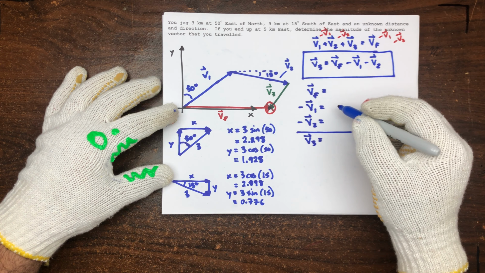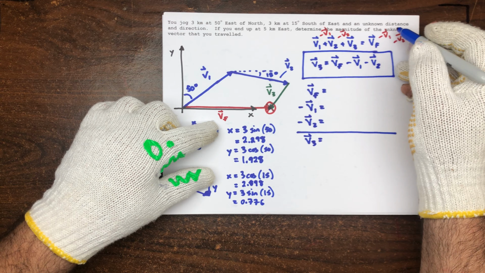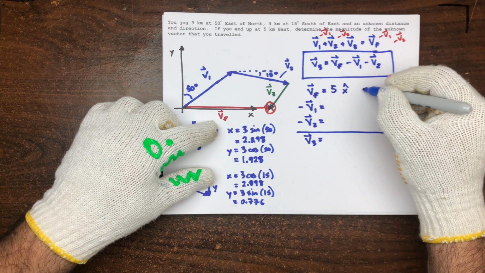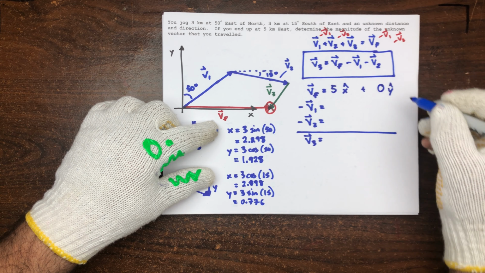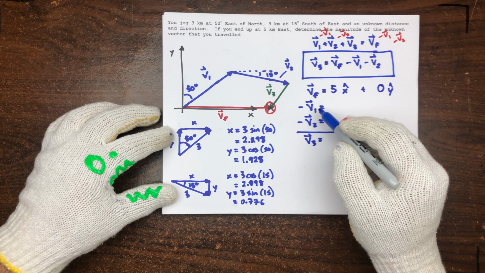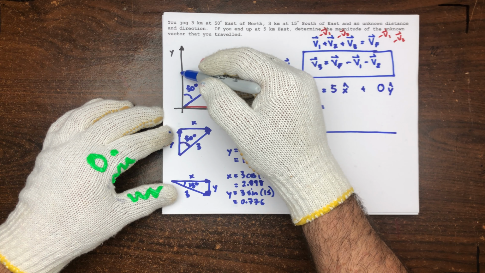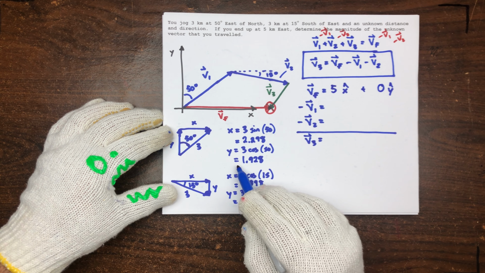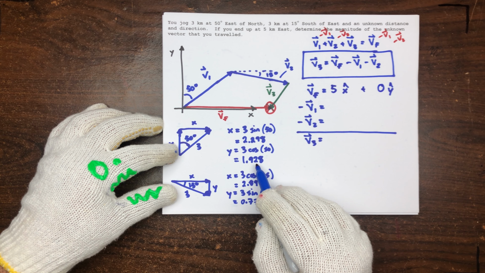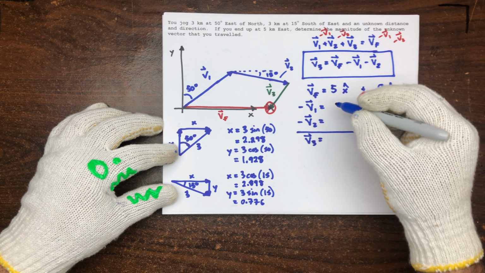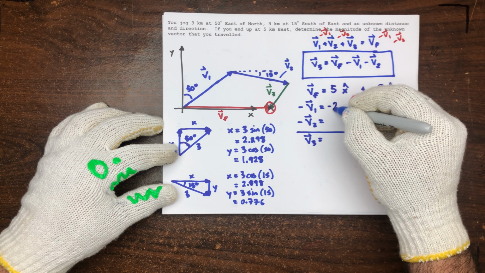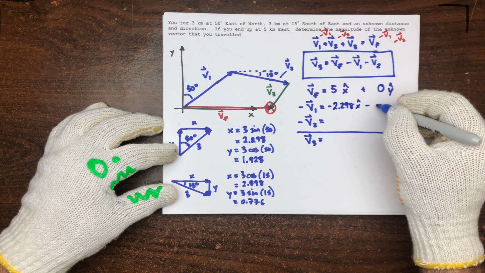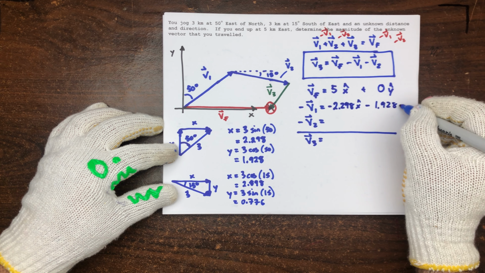So let's do the final one first. Final one, it said it was just at 5 east. So it's going to be 5x hat plus 0y hat. Let's do this one, v1 vector. Well, v1 vector was positive x and positive y. Positive 2.298 and positive 1.928. But because I'm making it negative, I'm actually going to apply the negative right now. So it's going to be minus 2.298 x hat minus 1.928 y hat.